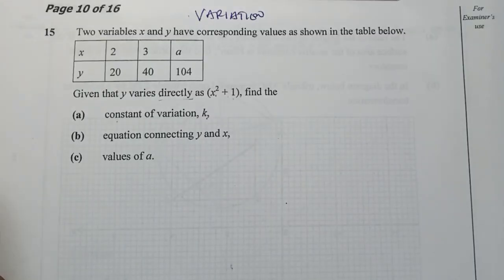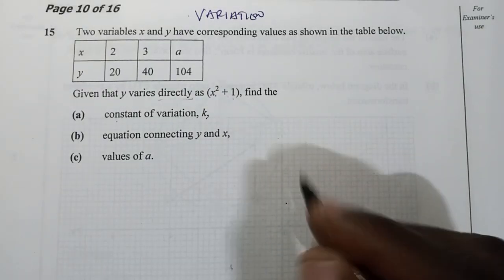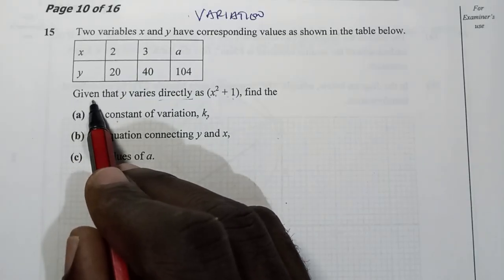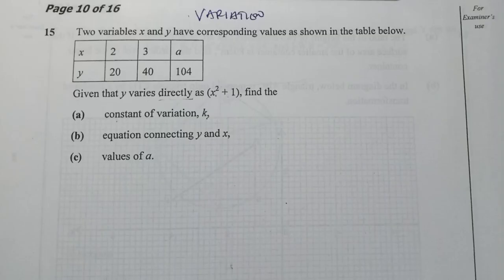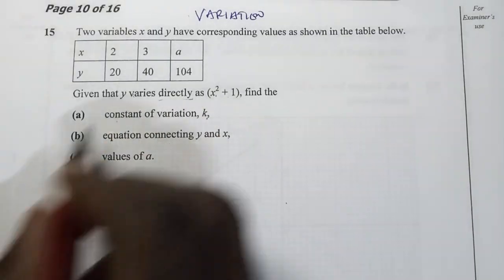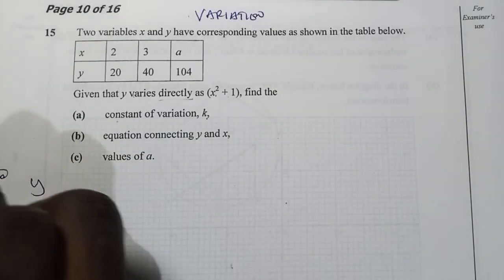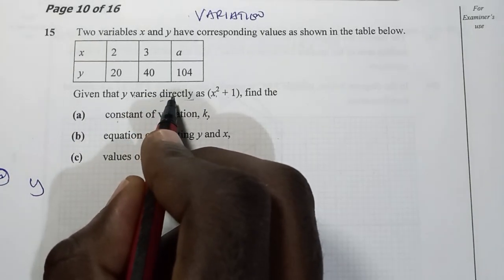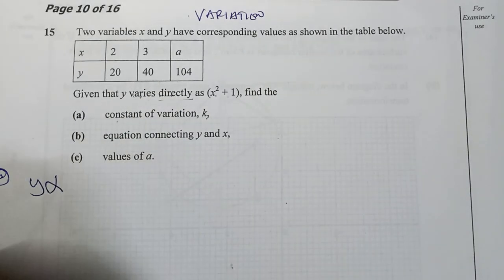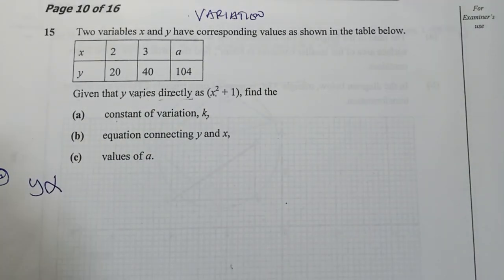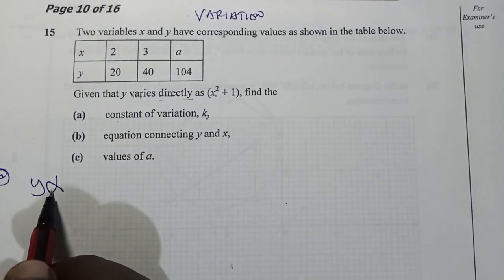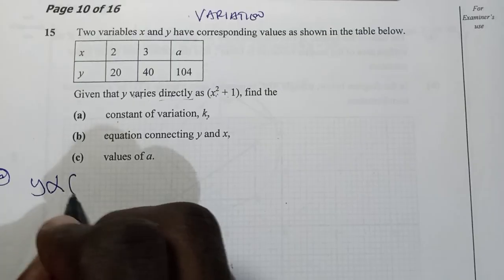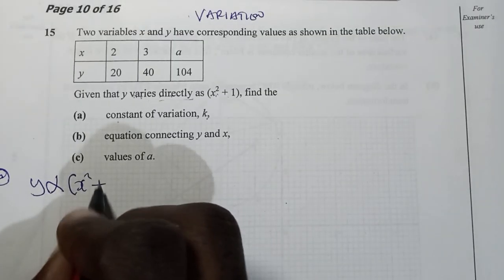So first of all, we are going to convert this sentence into a mathematical expression or equation. You write y varies. The word vary has a symbol, like an alpha. So y varies directly as x squared plus 1.